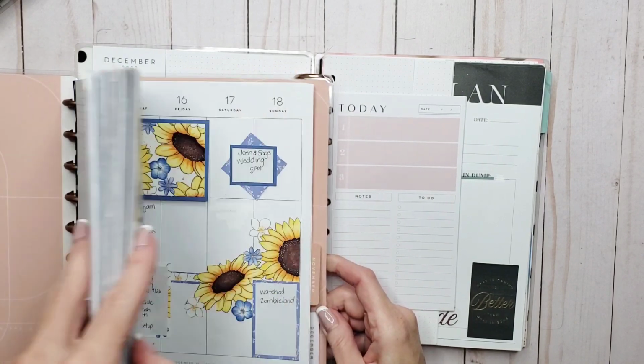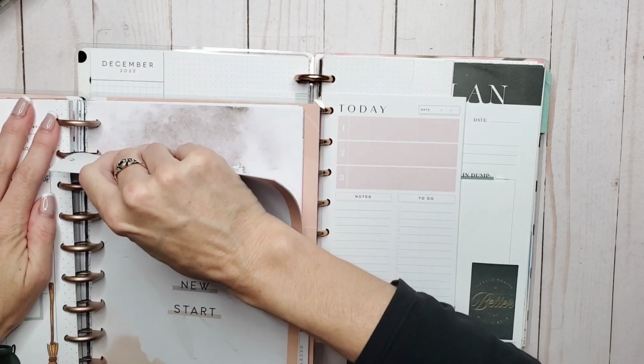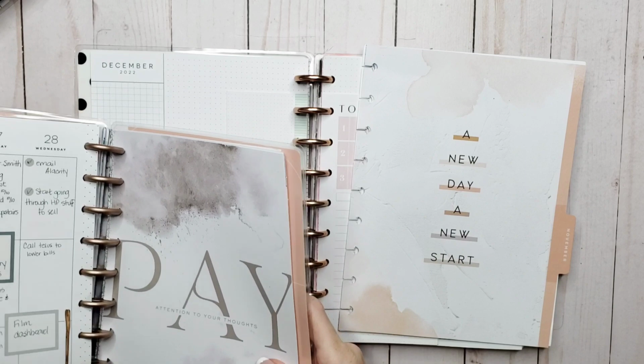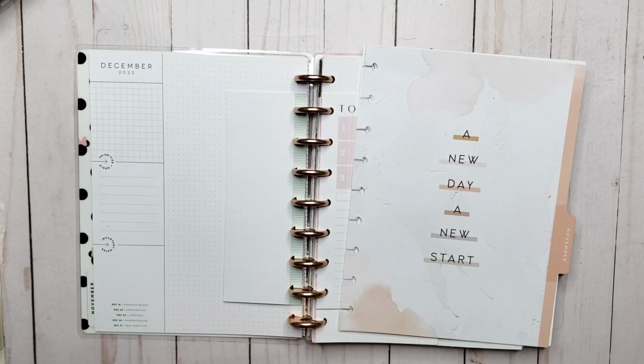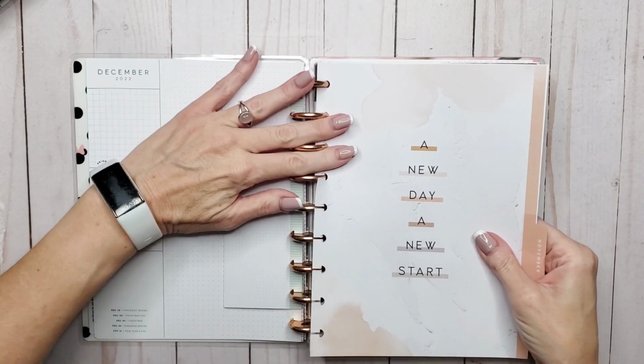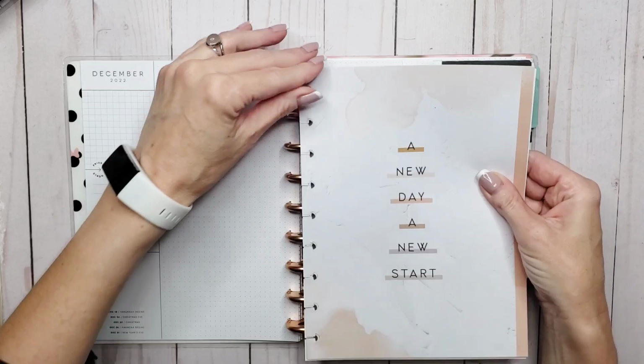And then let's go into my catch-all and grab my month of November. Not fond of plastic discs. They're not really my favorite. All right, and then let's put in the month of November. Oops, hold on. Houston, we have a problem. Let's get that out of the way.